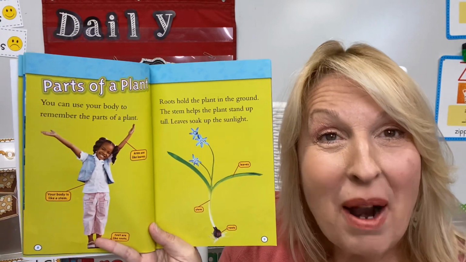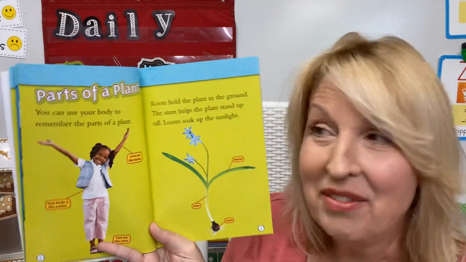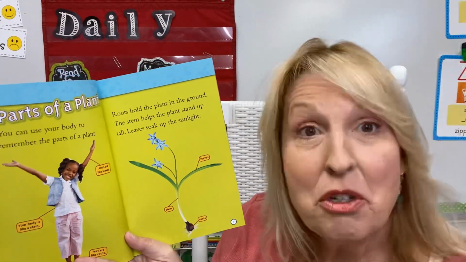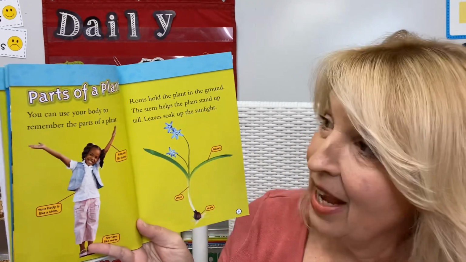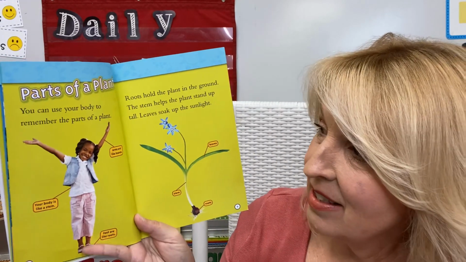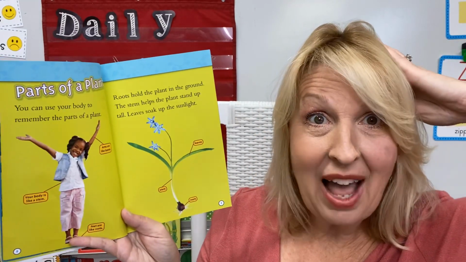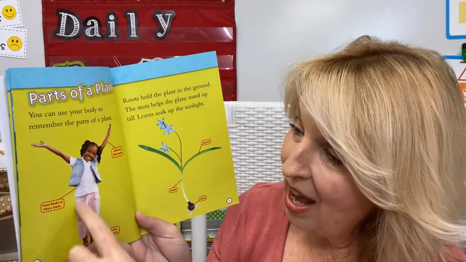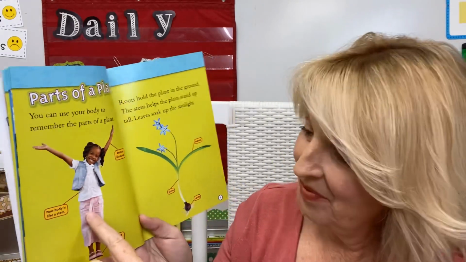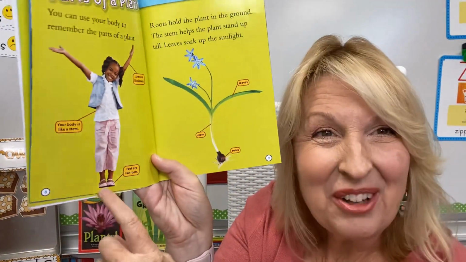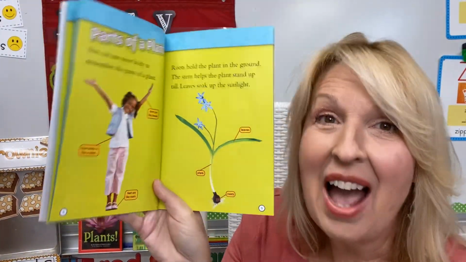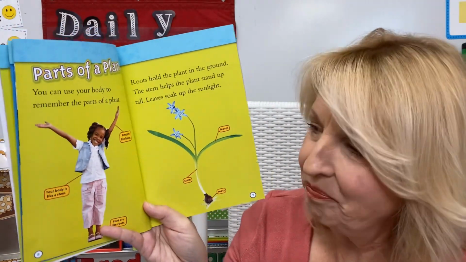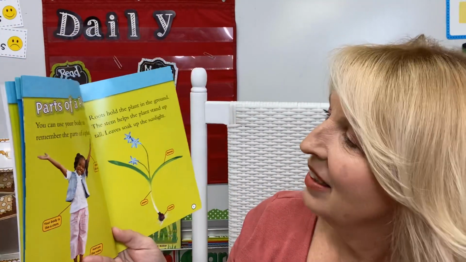Then we have the parts of a plant, and we already know a lot of these parts. You can use your body to talk about the parts of the plant. For instance, your head can be the flower, and your arms can be the leaves, and your body can be the stem, and your feet with your toes are like the roots. I have a little song I'll teach you that goes with that.